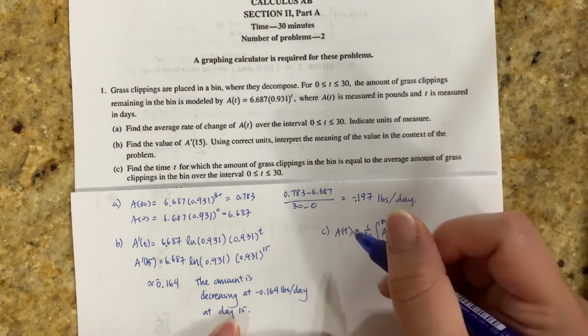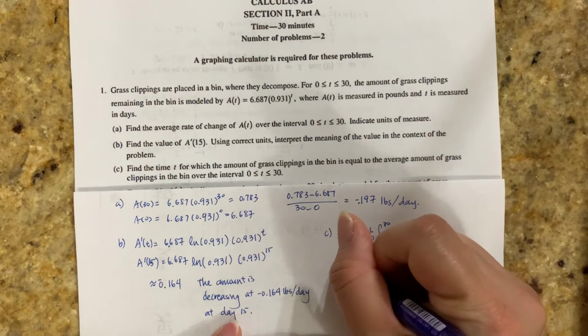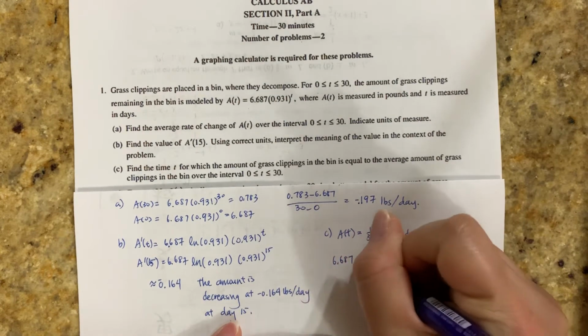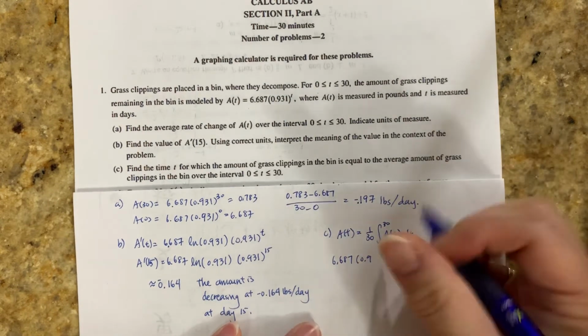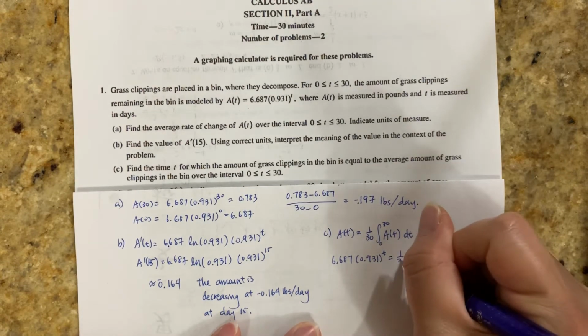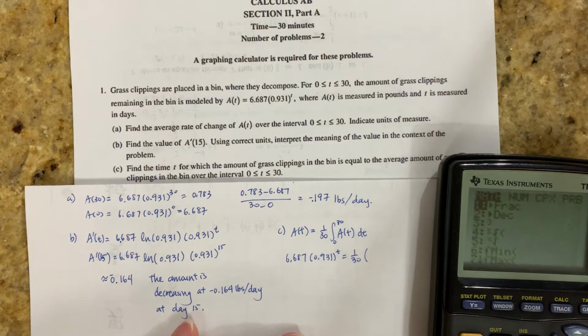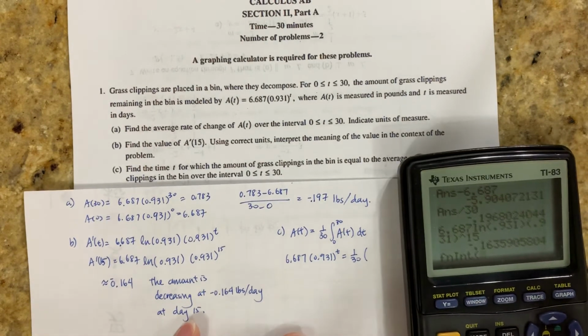So we have the amount that is remaining, right? So 6.687 times 0.931 to the t power. And then that's 1 over 30. Using my math 9, we're going to find the integral.